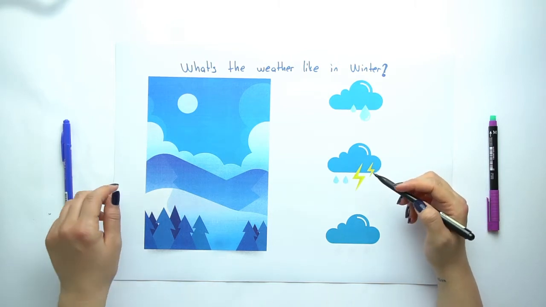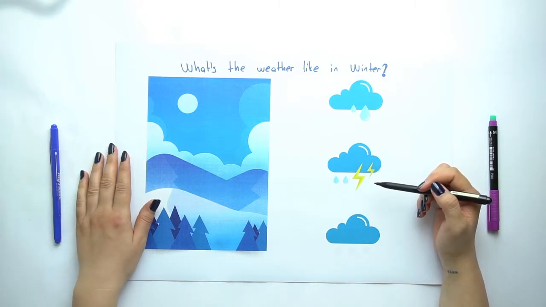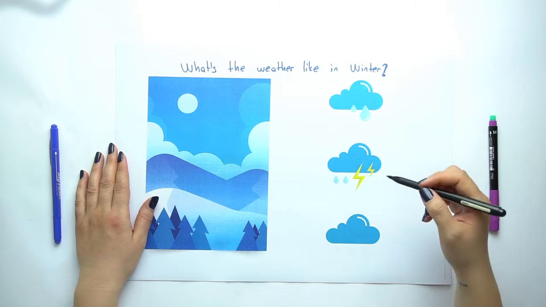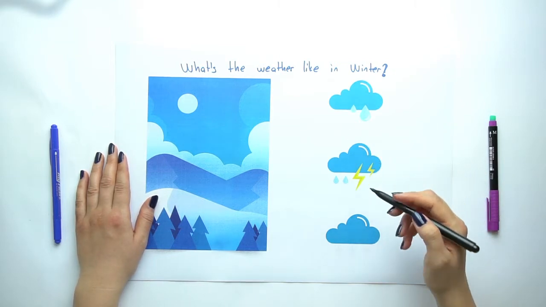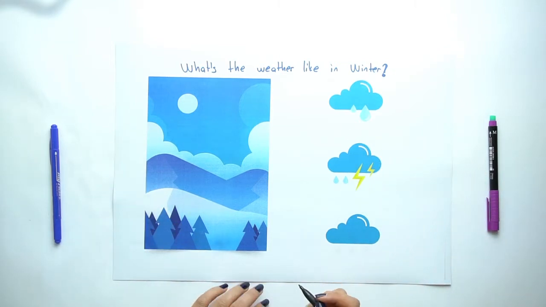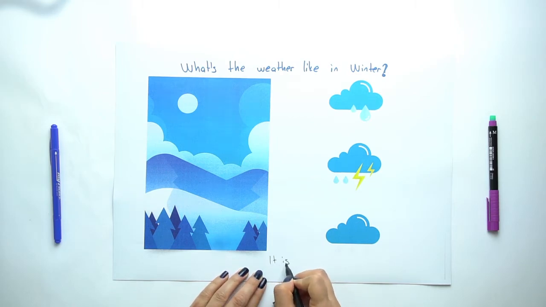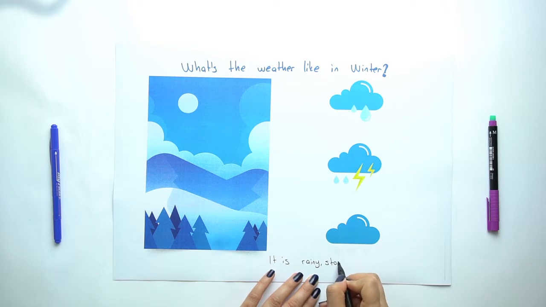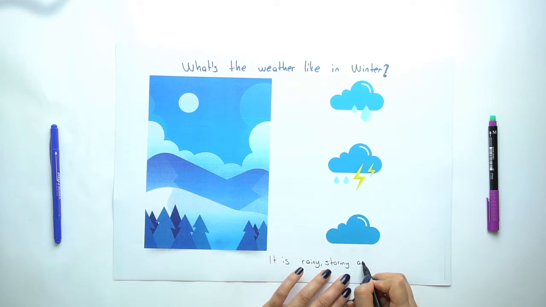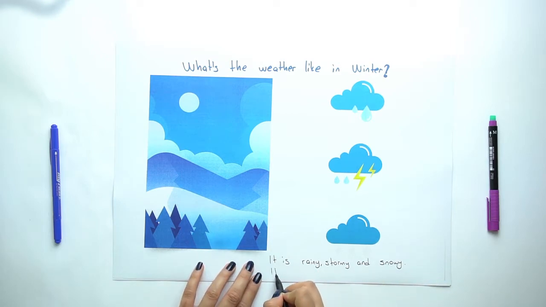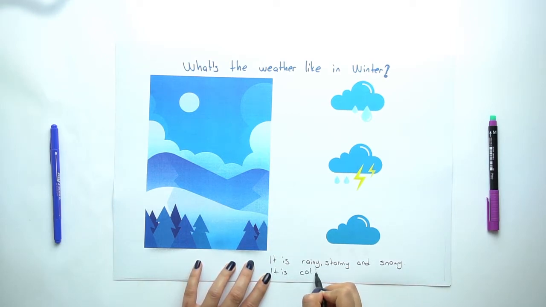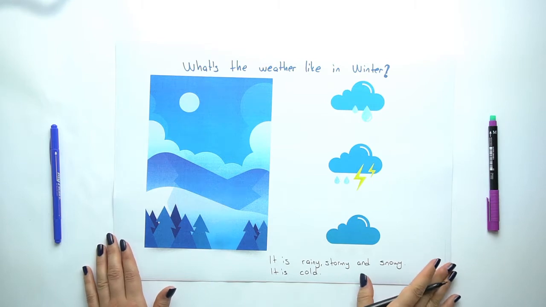Next one, we will continue with winter. What is the weather like in winter? You can see the pictures here, okay? In winter, it is rainy, stormy, and snowy. Also, it is cold in winter.